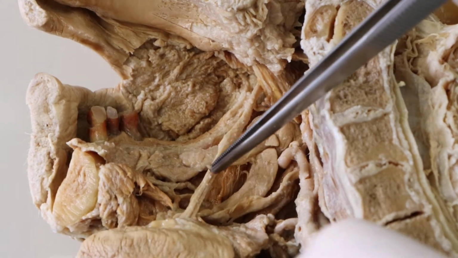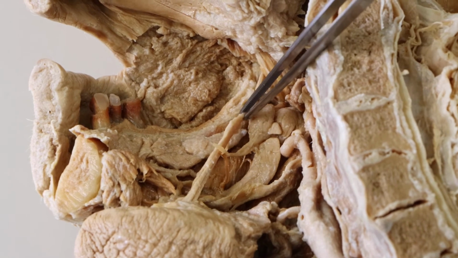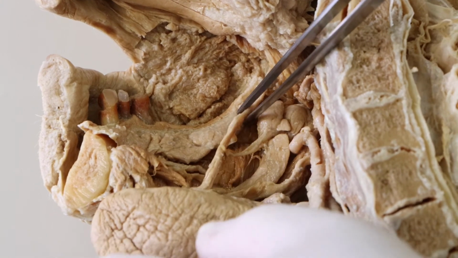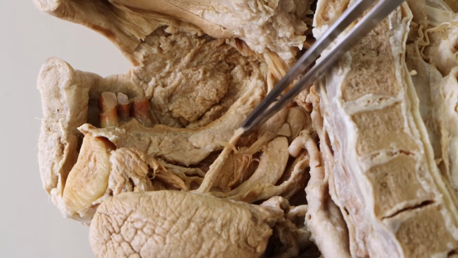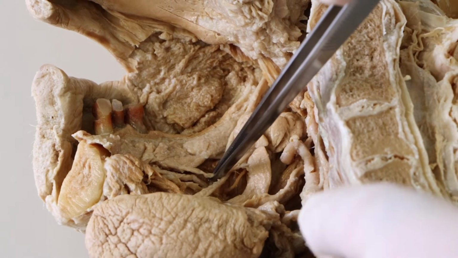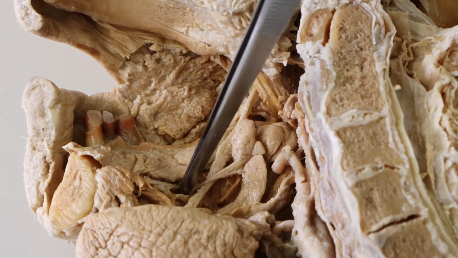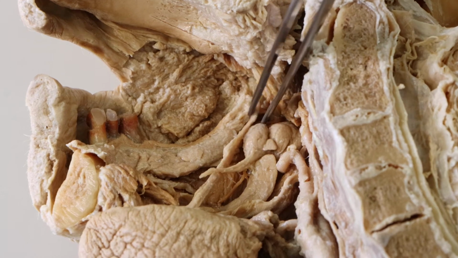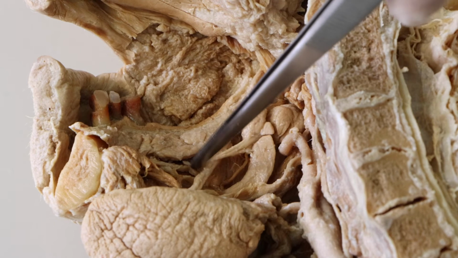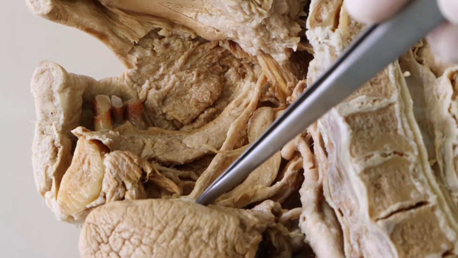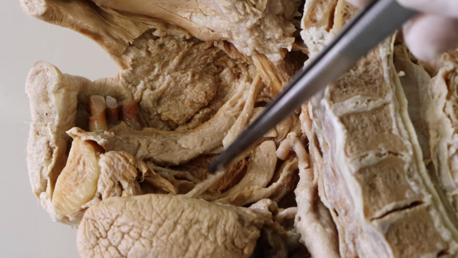Here the submandibular duct is cut by this nerve, which is called the lingual nerve. The lingual nerve is passing and crossing under the submandibular duct. So the correct pathway of the submandibular duct is like this, and the lingual nerve, which is here, crosses the submandibular duct and goes under it, going to the anterior two-thirds of the tongue for the sensory innervation of the tongue.